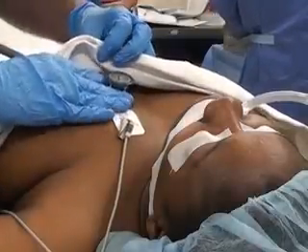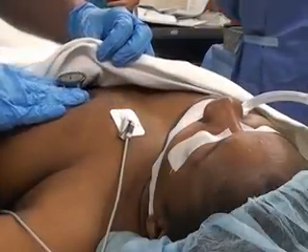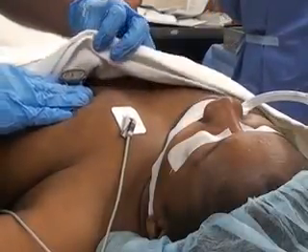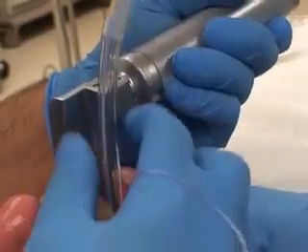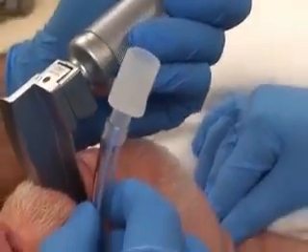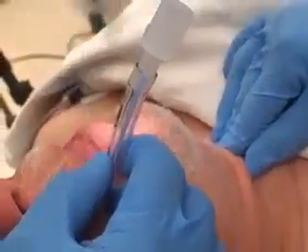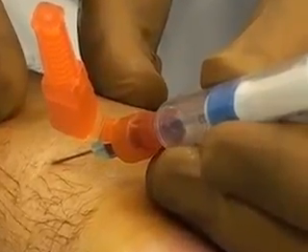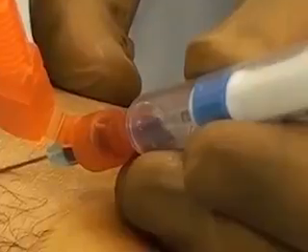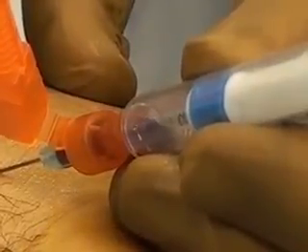Before capnography was available, physicians relied on the physical exam, such as auscultation of the chest, to assess the adequacy of ventilation and proper placement of endotracheal tubes, and on arterial blood gas analysis to determine the partial pressure of carbon dioxide.